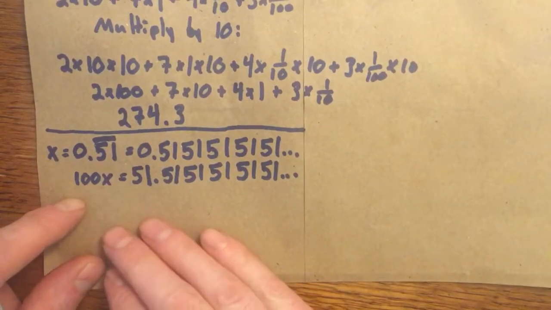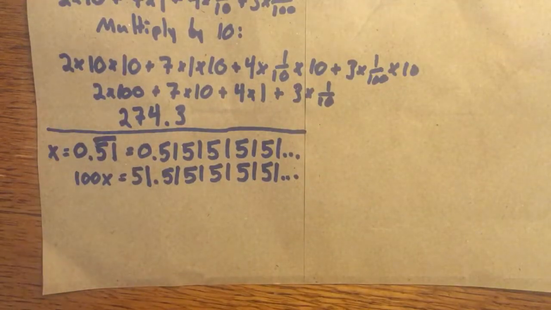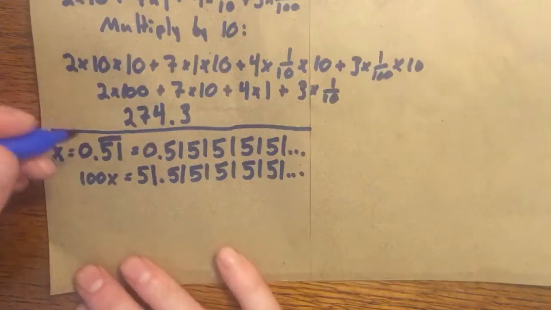They're going to cancel out. It's like saying, suppose you did 4.2 minus 1.2, or think $4.20 minus $1.20. It would be $3. The decimal part goes away. It's no different for these repeating ones.